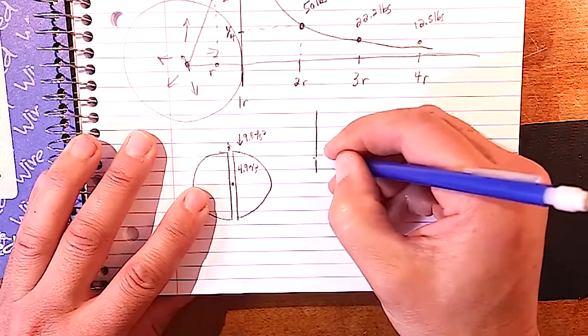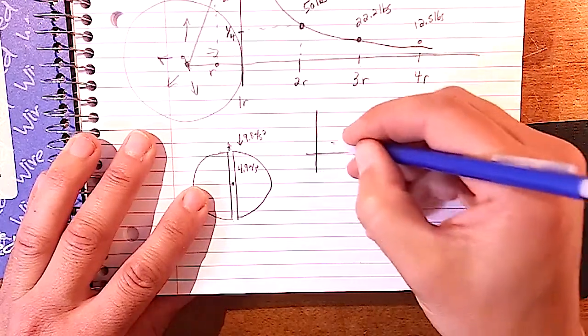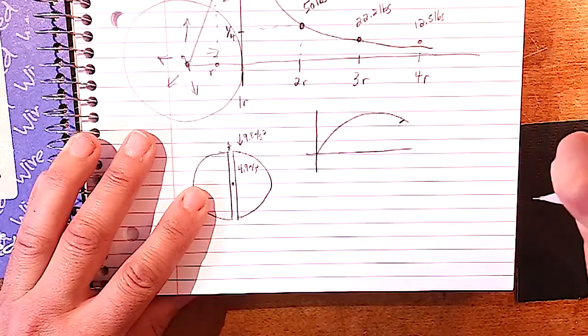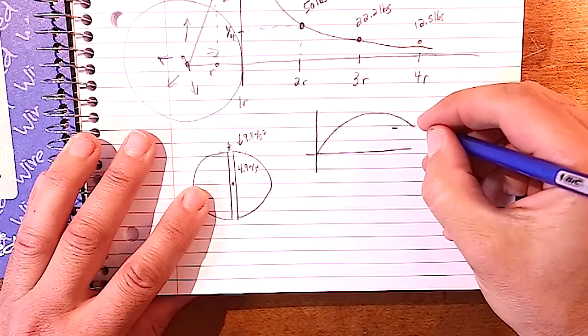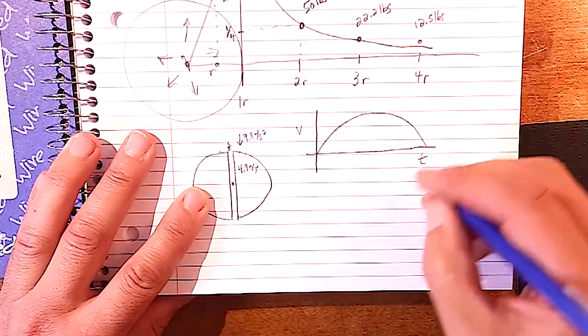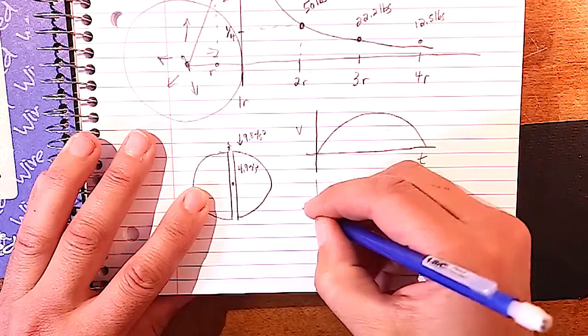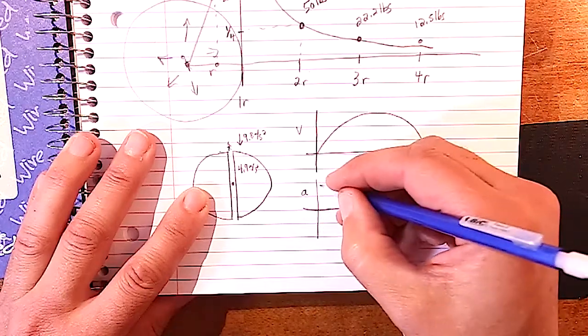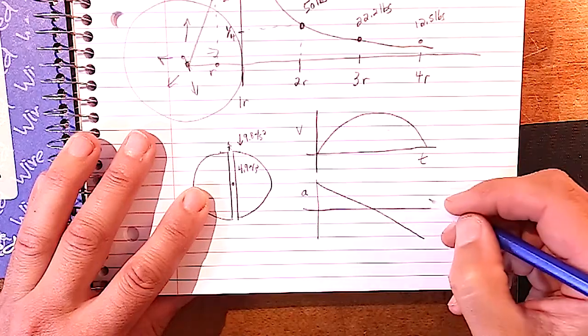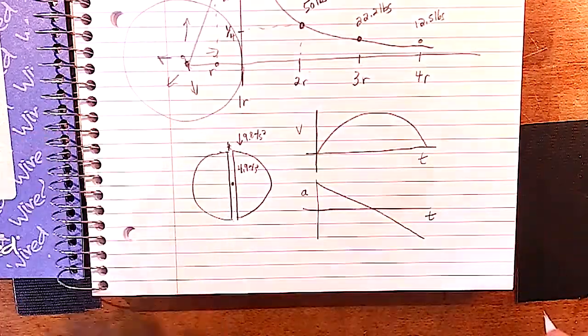So what would a velocity graph look like for that? Well, you would increase your speed, but at a decreasing rate. So the graph would look like this, and that would be for velocity and time. What would the acceleration look like? Well, the acceleration would decrease and then increase in the opposite direction. That's with respect to time.